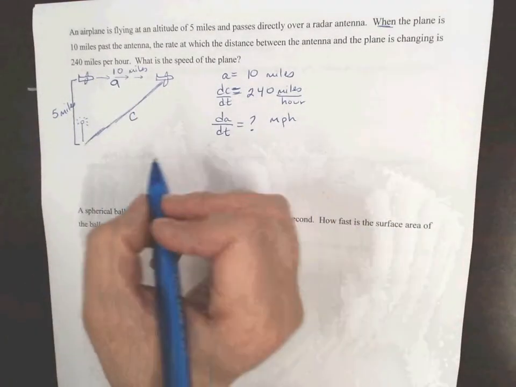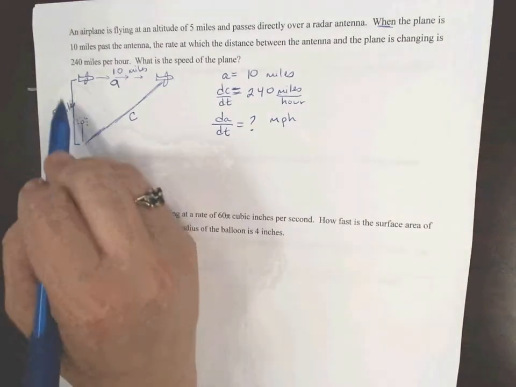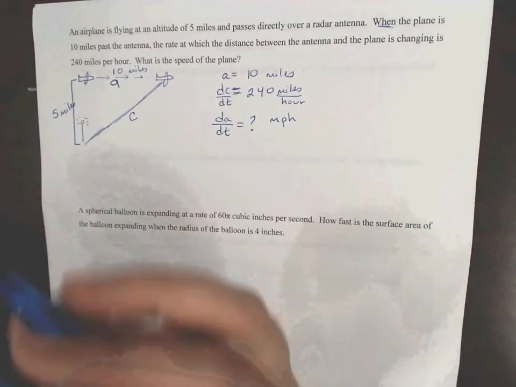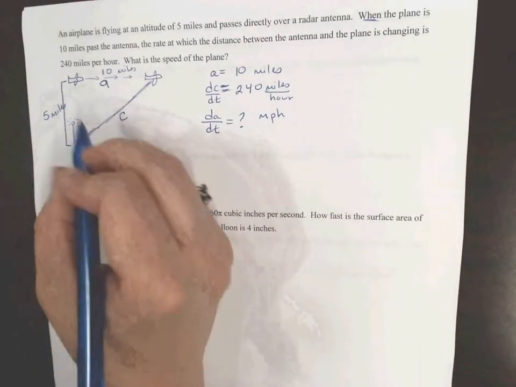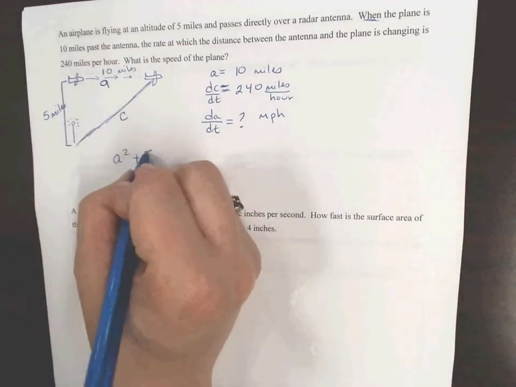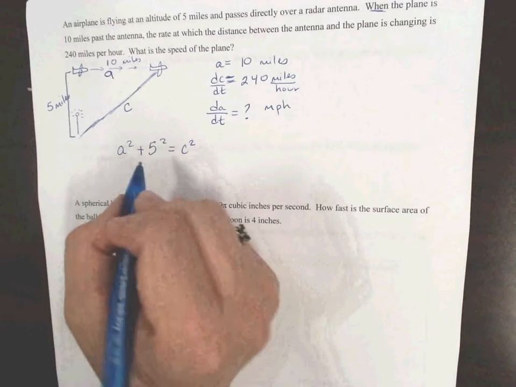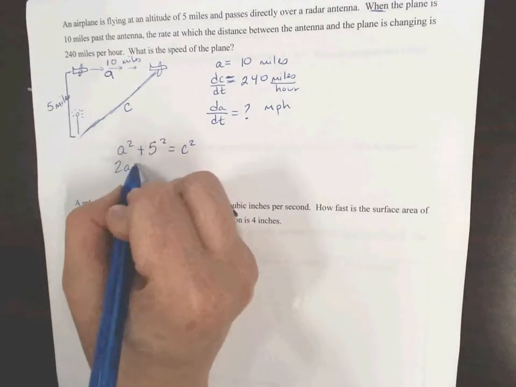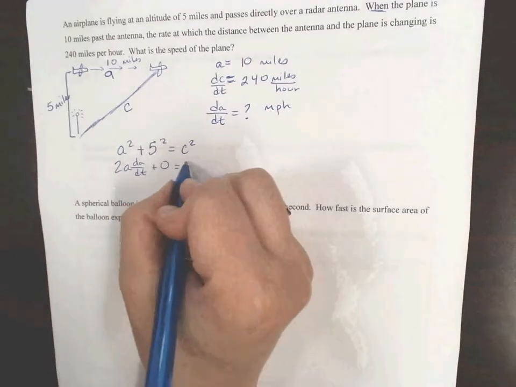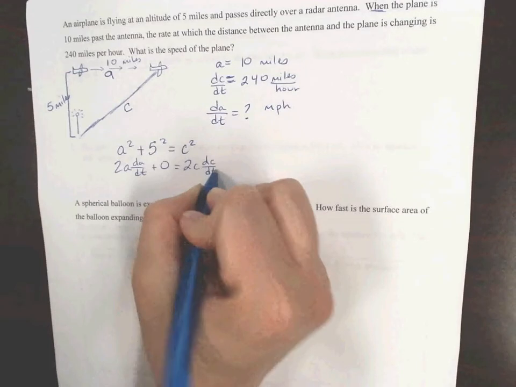Okay, so we have a right triangle here, and so what relates all of these is the Pythagorean theorem. Again, I don't even want to necessarily call that a B because I make the mistake of accidentally differentiating that, but I'm going to plug in the constant. So my Pythagorean theorem is A squared plus this guy squared, 5 squared, is equal to C squared. And now I'm going to take the derivative of that, 2A dA dt plus 0 is equal to 2C dC dt.